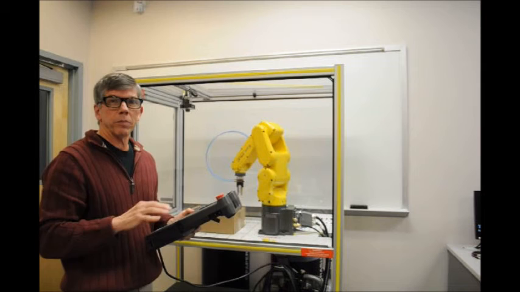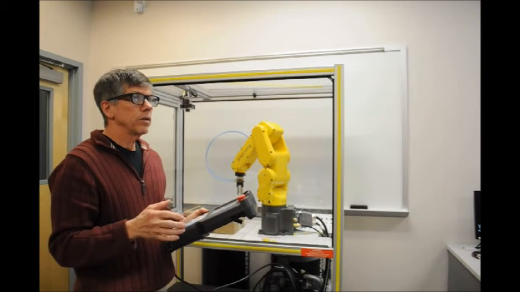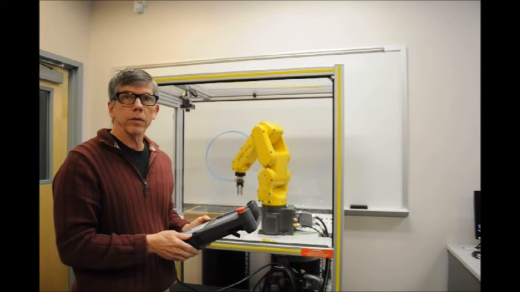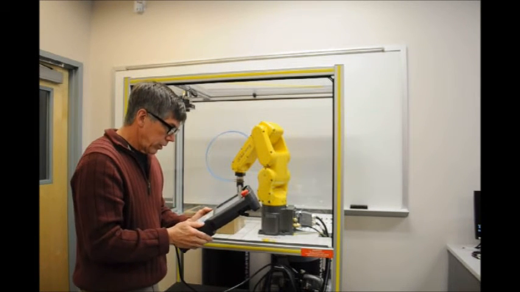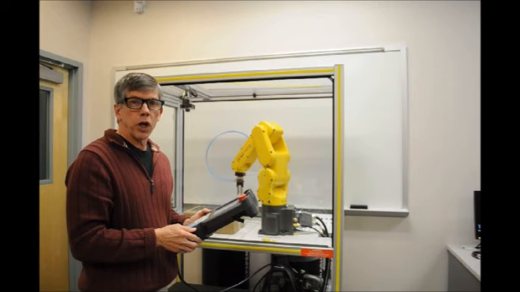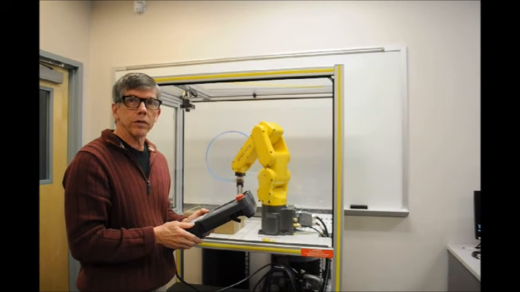Okay, so now I'm going to demonstrate the 3-point method to define a user frame. And I'm going to use the CERT FANUC robot. All right, so what I want to do is jog to my first origin point.